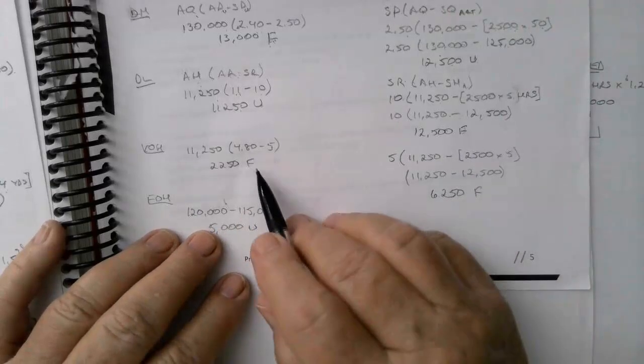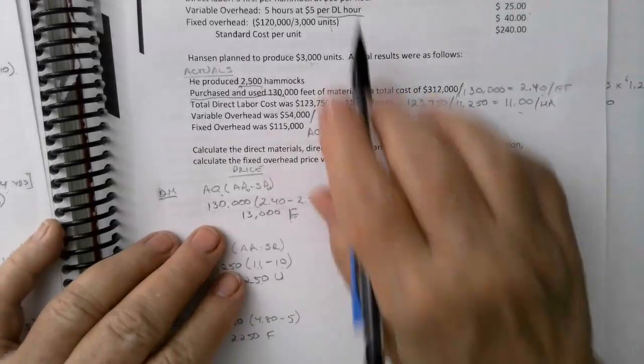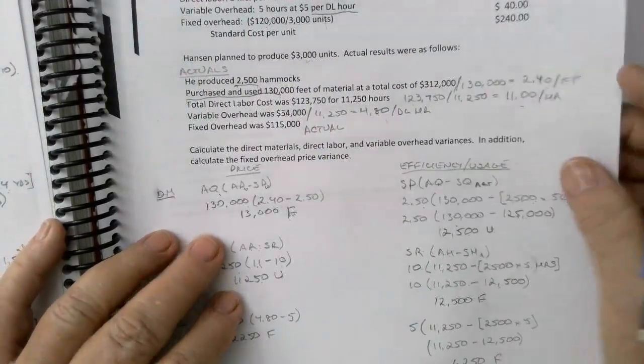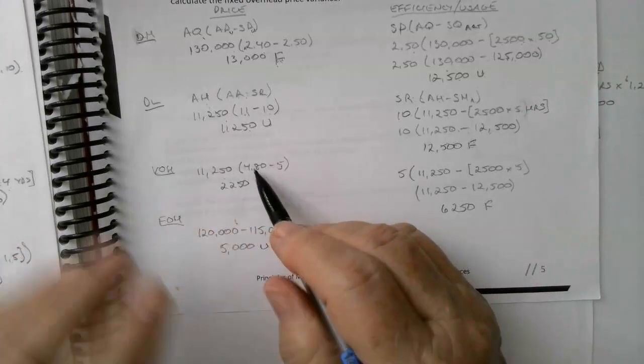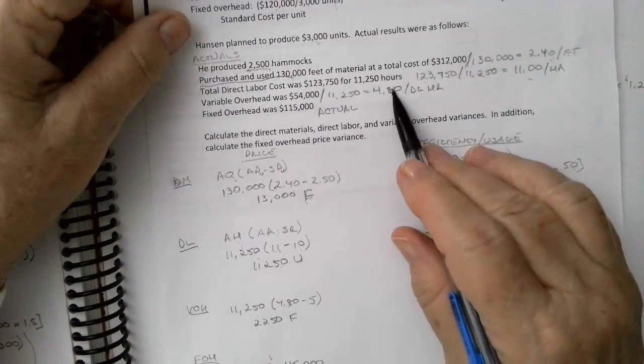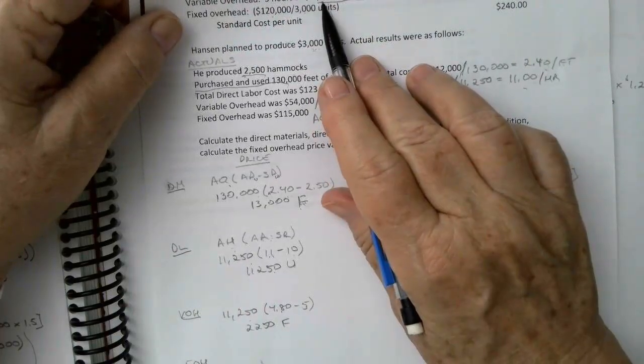Variable overhead is allocated on the basis of direct labor hours. So variable overhead is 11,250 actual hours. Our actual rate, we figured that out, was $4.80 per direct labor hour, and the standard was $5.